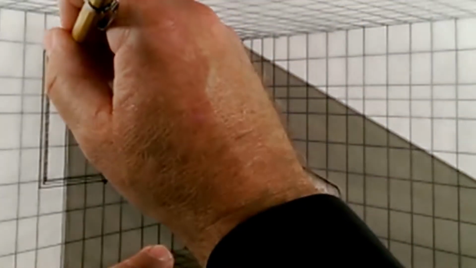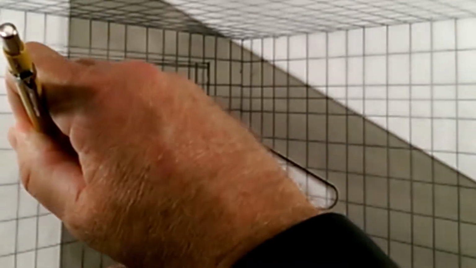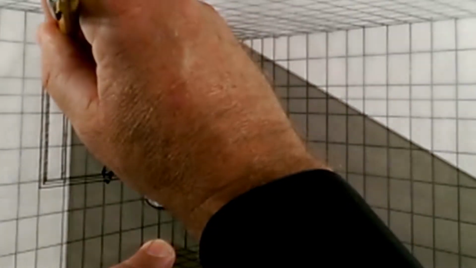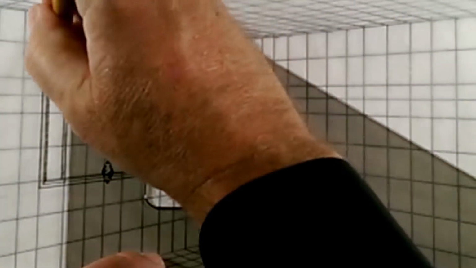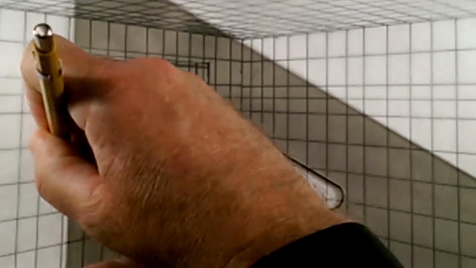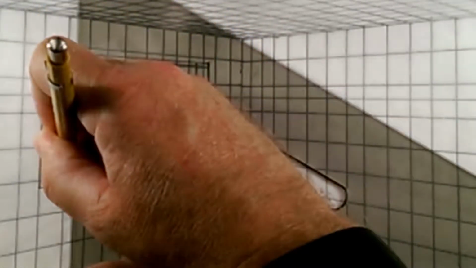Now on this side, what we're going to do is go ahead and draw the inside mullion. And then we'll draw the outside part of the trim. Okay, then we'll go to where the next part of the window is.